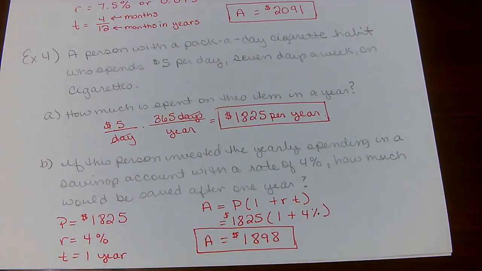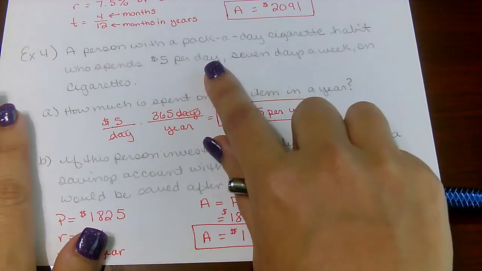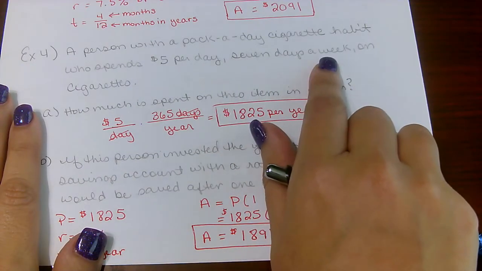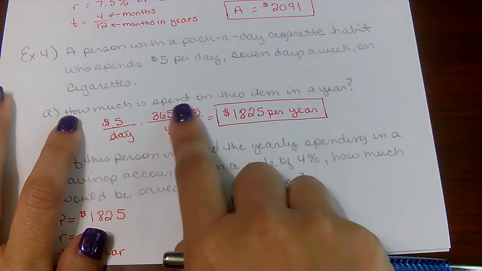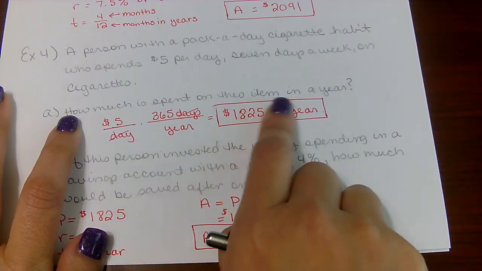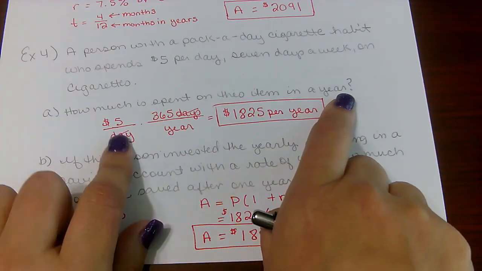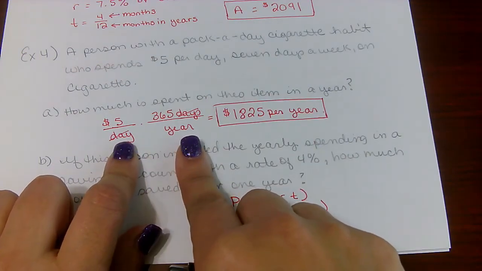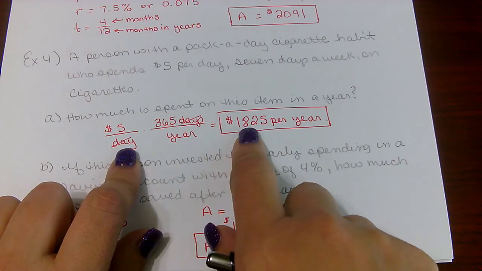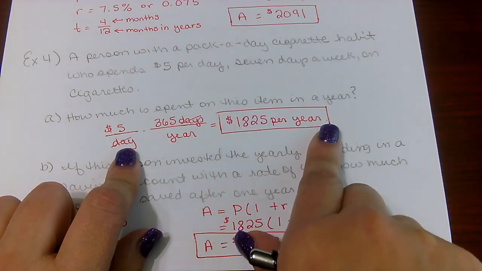Number 4 says a person with a pack-a-day cigarette habit spends $5 a day, 7 days a week on cigarettes. Part A. How much is spent on this item in a year? So all we're going to do is use our dimensional analysis that we learned in the last unit to find out how much money per year is spent on cigarettes.